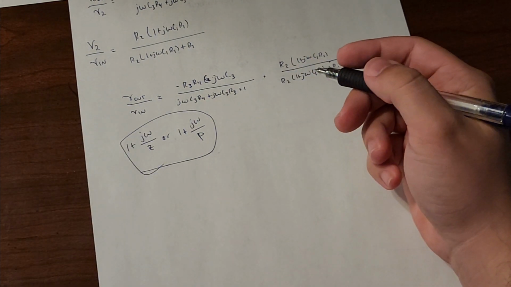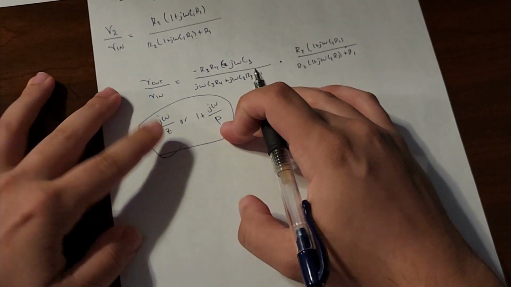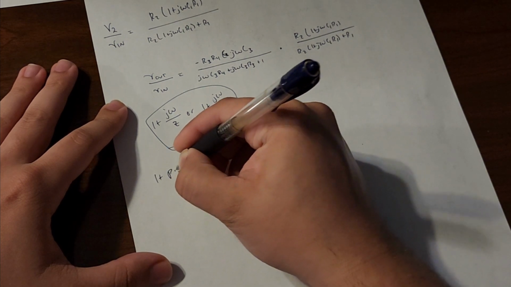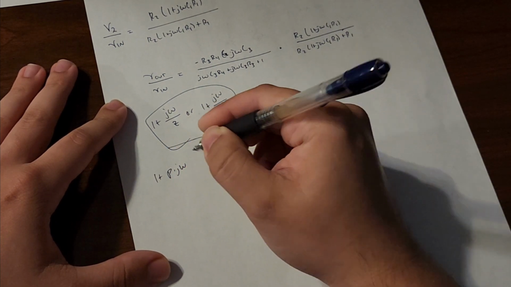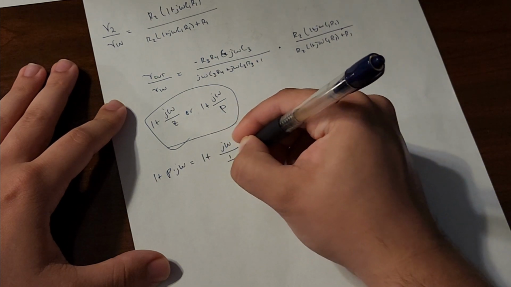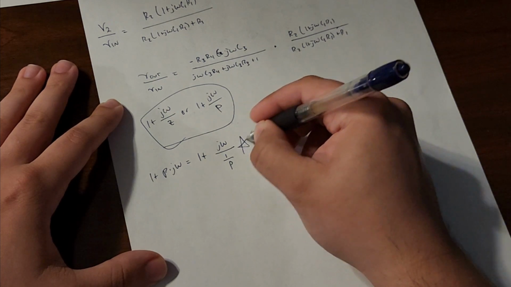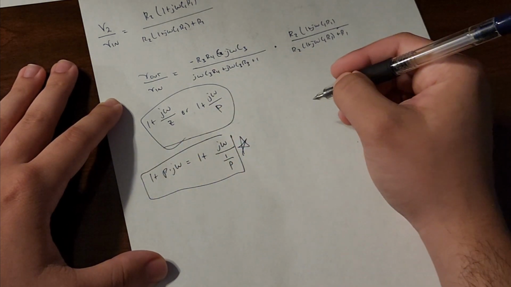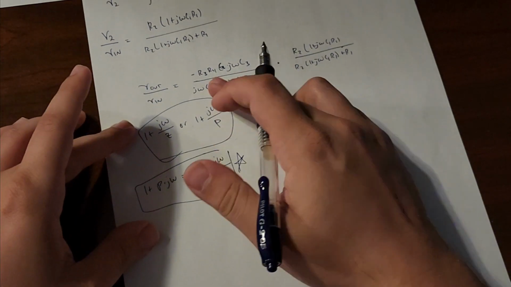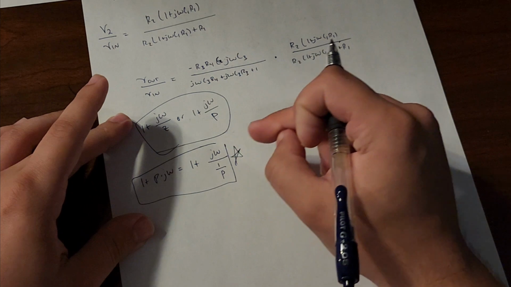Well, I'm going to be using p and z for this type of example. 1 plus p times j omega is also equal to 1 plus j omega divided by 1 over p. We're going to be using this type of equivalent statement a lot. This makes it very easy to go from a very long problem like this to something simple.